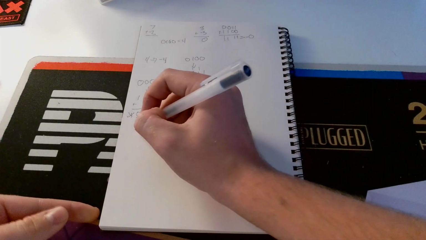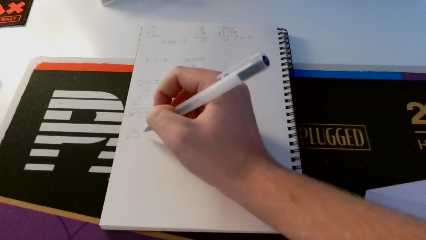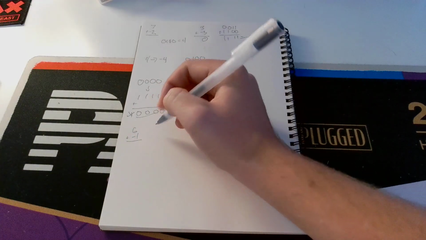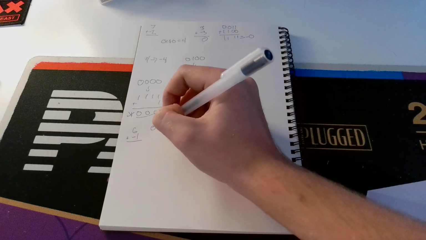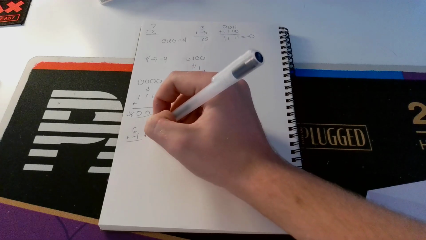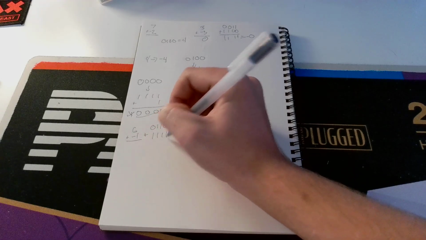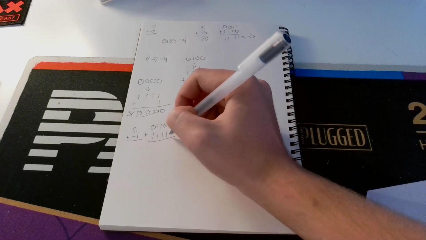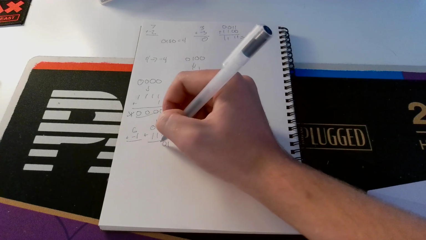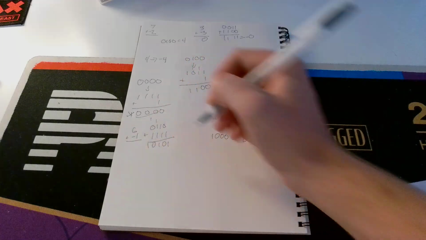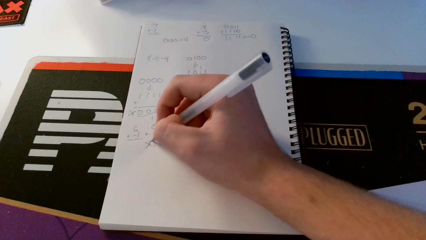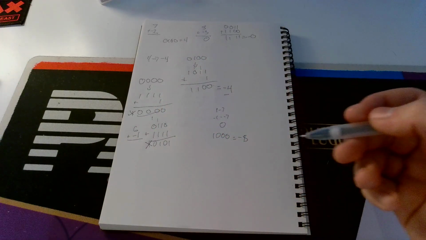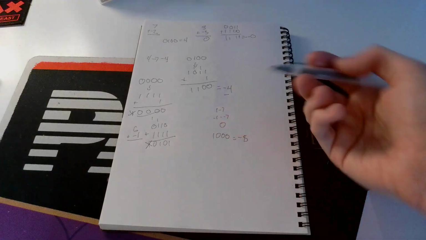6 plus negative 1 would be 0, 1, 1, 0, plus 1, 1, 1, 1, which is 1, 0, carry the 1, 1, carry the 1, 0, carry the 1, and we can ignore this overflow bit, which gets us 0, 1, 0, 1, which is 5.